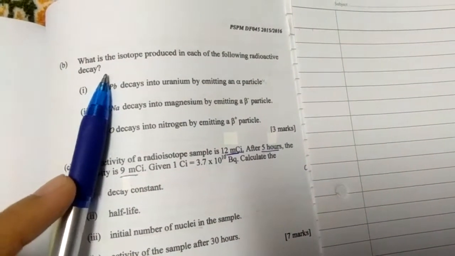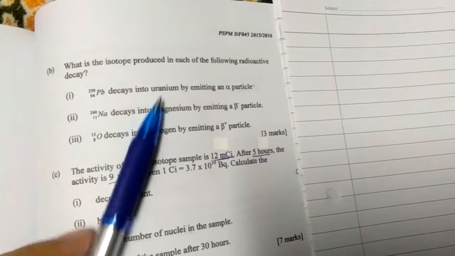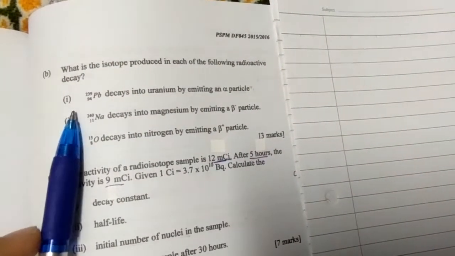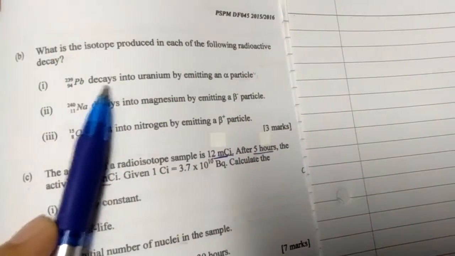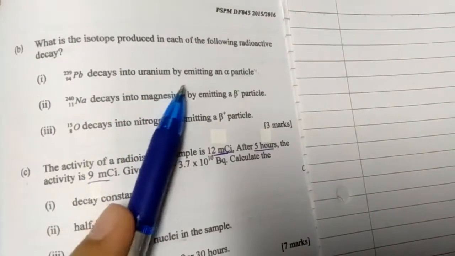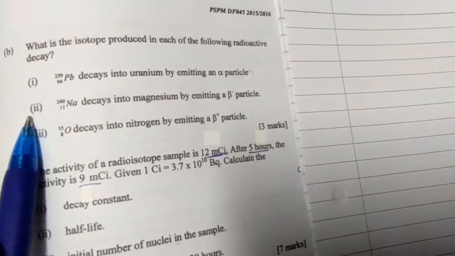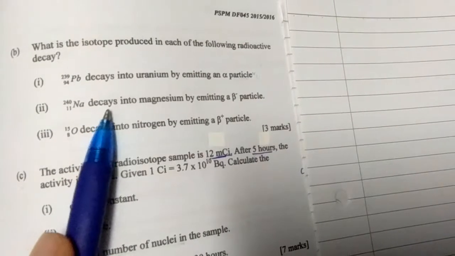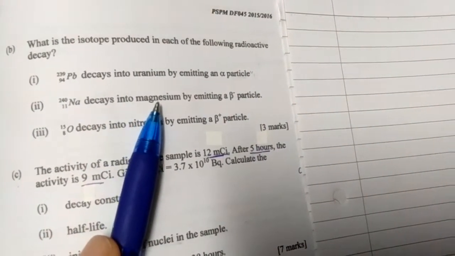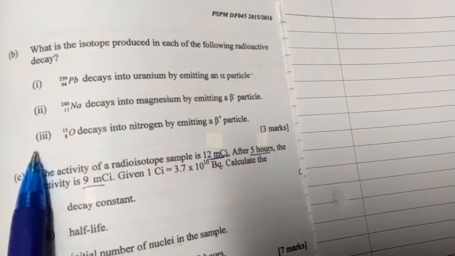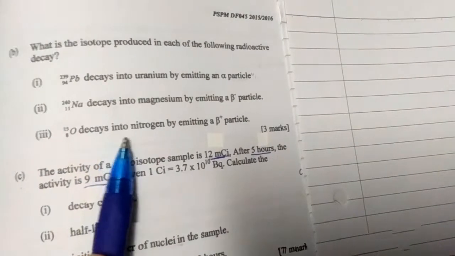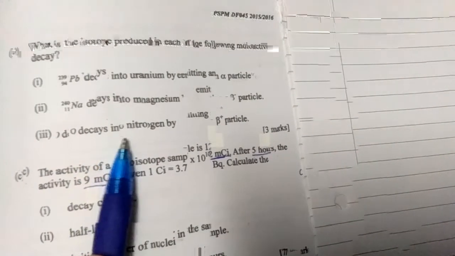B. What is the isotope produced in each of the following radioactive decays? B1. Pb decays into uranium by emitting an alpha particle. B2. Na decays into magnesium by emitting a beta minus particle. And B3. O decays into nitrogen, emitting a beta plus particle.